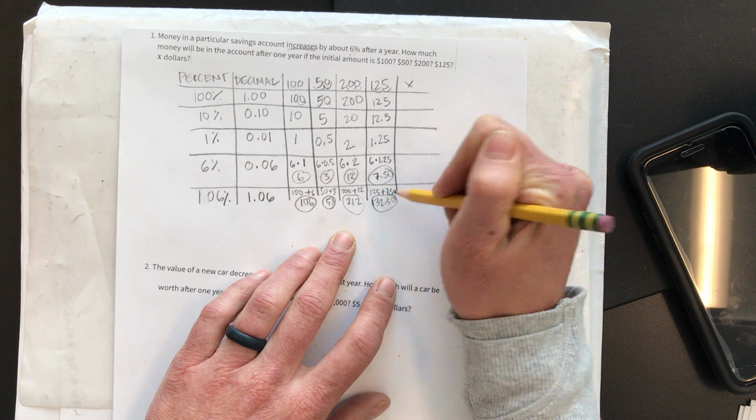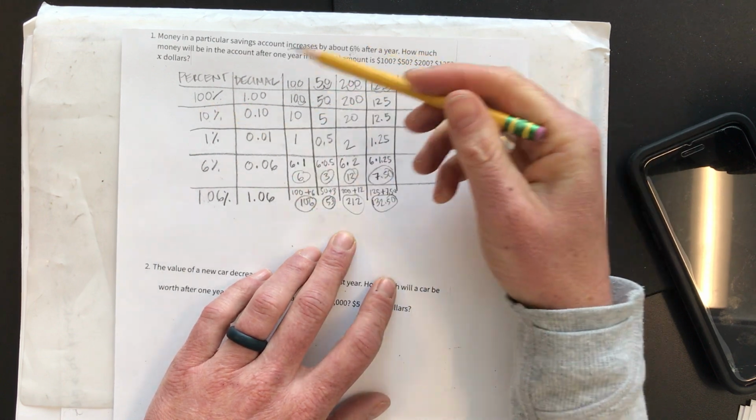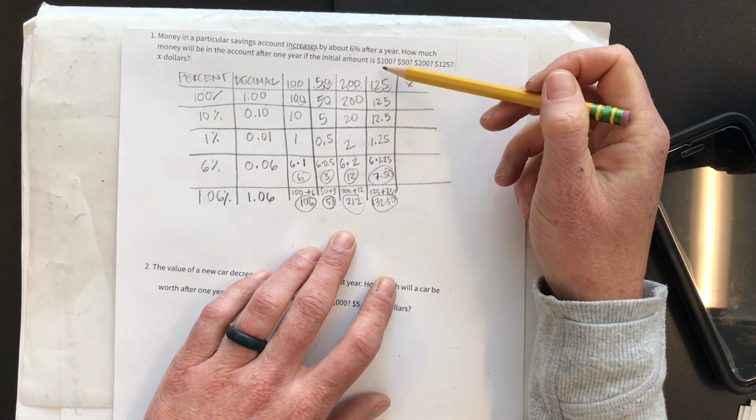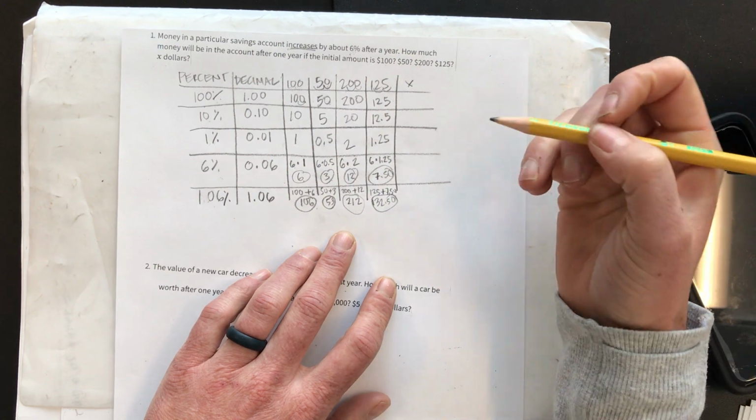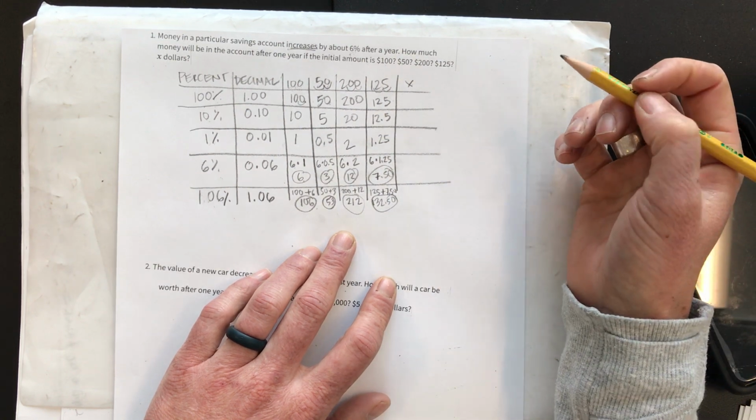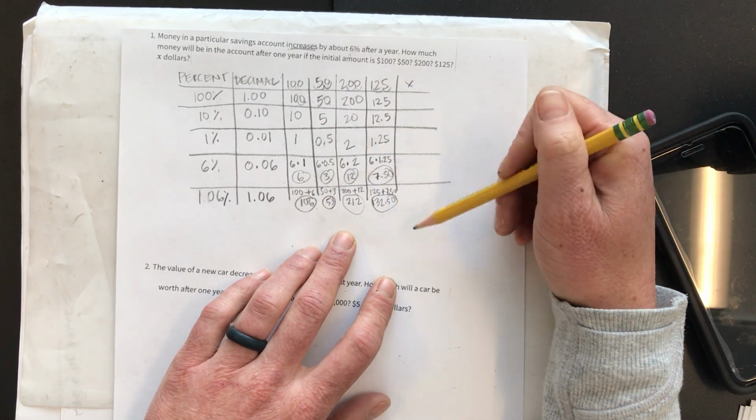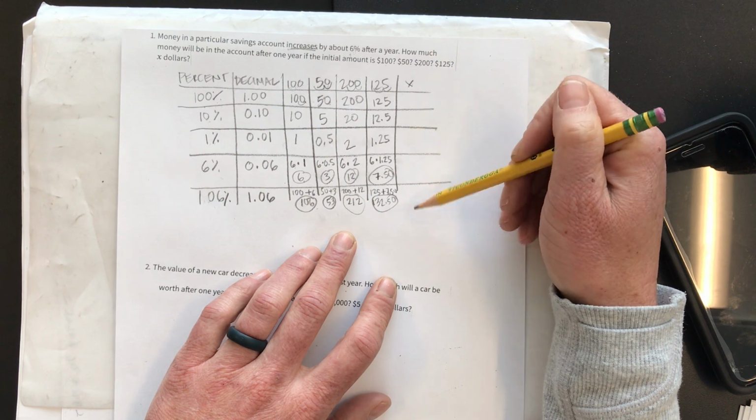132.50. So again, I like this strategy because it allows you to look at percentages that are kind of unique just by using a table, and I didn't have to really do too much complicated math. And then it sets me up well to figure out this X situation.